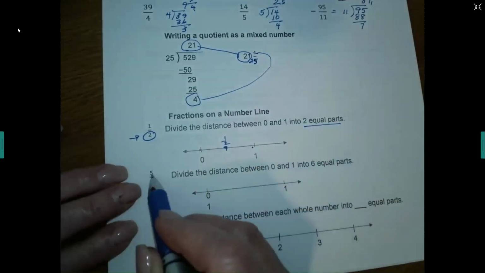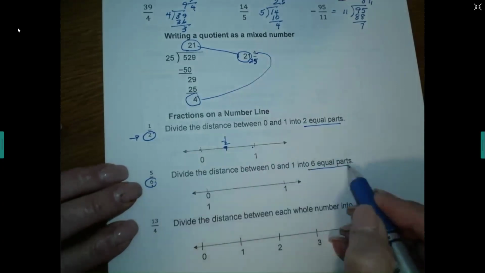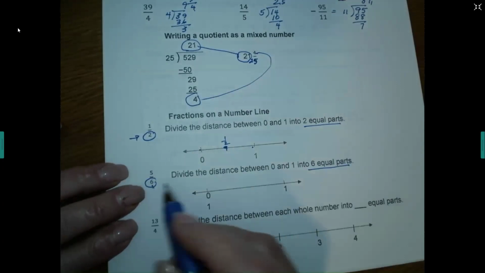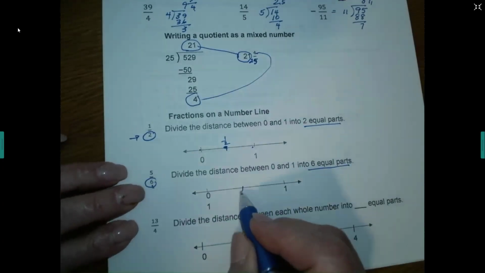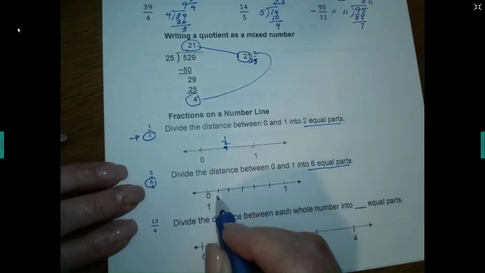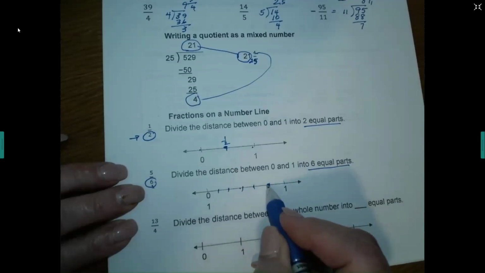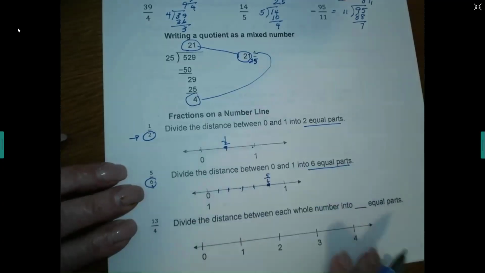If we wanted to show this on a number line, we're going to divide the distance between 0 and 1 into 6 equal parts, because that's our denominator. So I'm going to divide it in half. Then I'll divide each of those into 3 parts. And we're looking for 5/6. So 1/6, 2/6, 3/6, 4/6, and this would be 5/6.